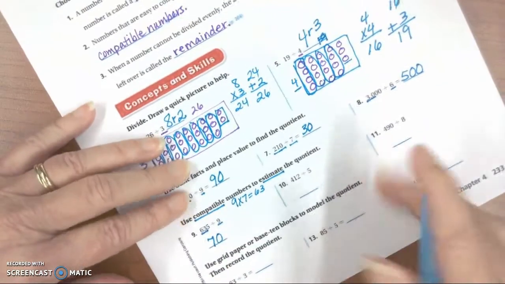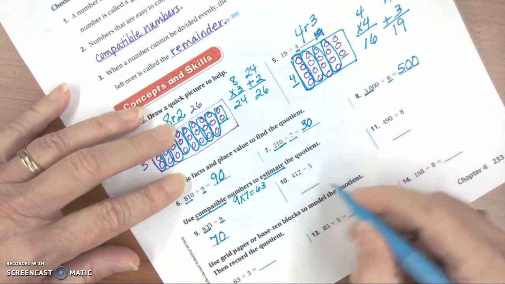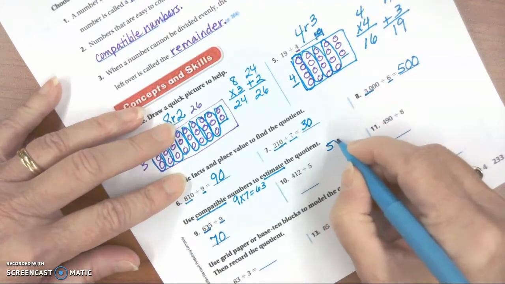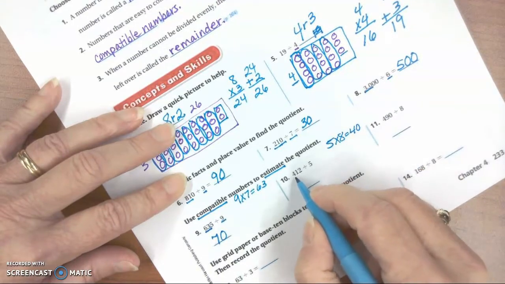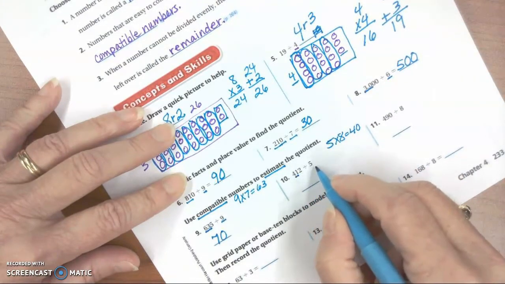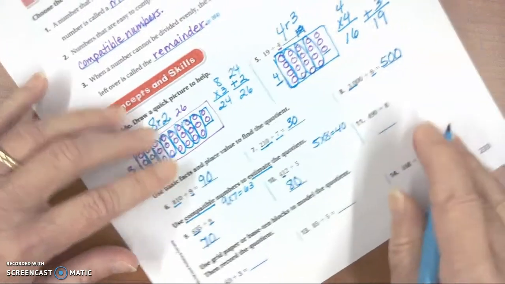So that's my estimate. Here, if I count by 5s, I count by my multiples of 5, I'm going to end up with 5 times 8 is 40. And so that's 41 tens divided by 5. That would be 8, and annex the 0 for 80.